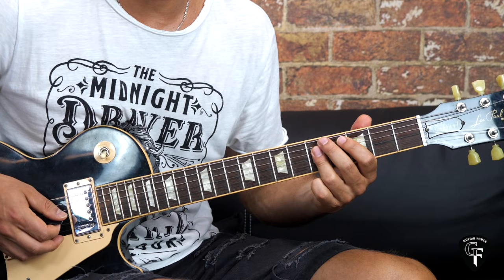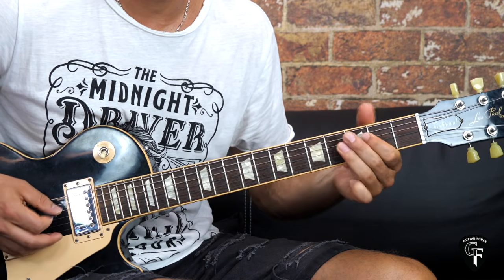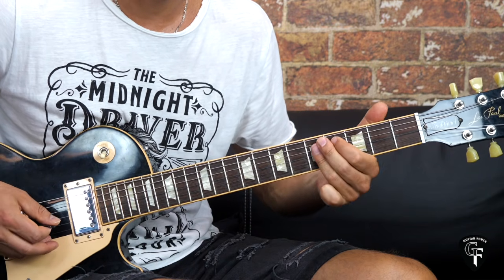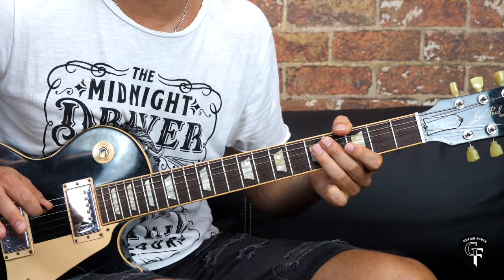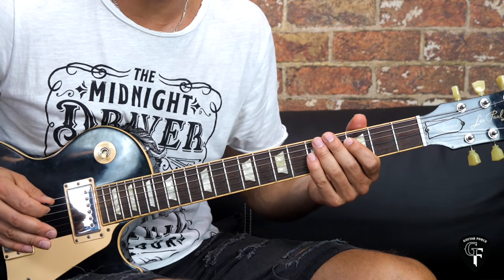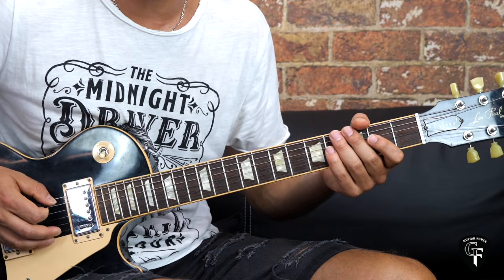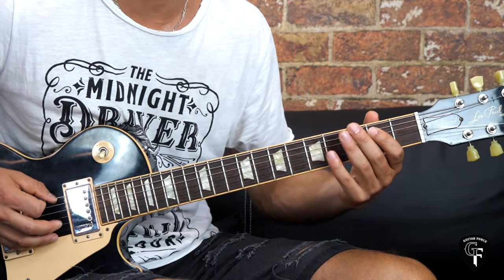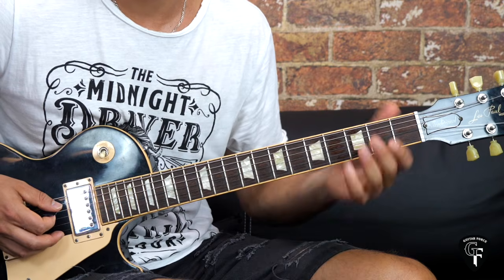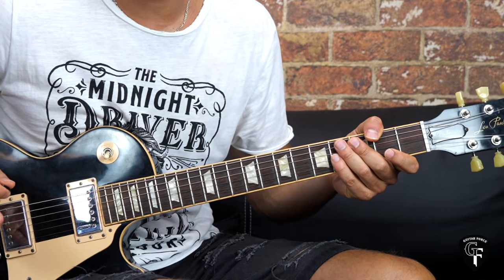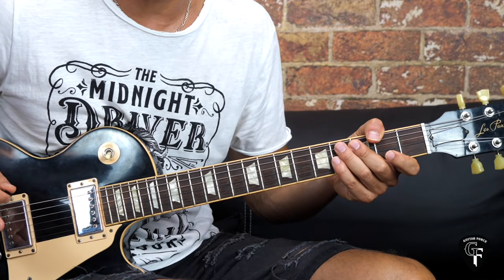The very first time when we play the intro, you leave it out here, but then when you get into the rest of the song, we're going to be always playing that part. Okay, so that's the first part of the intro.